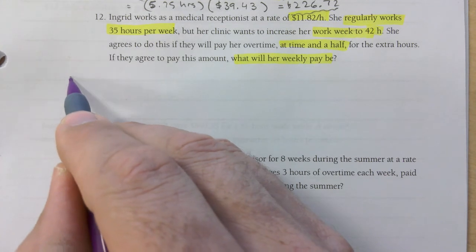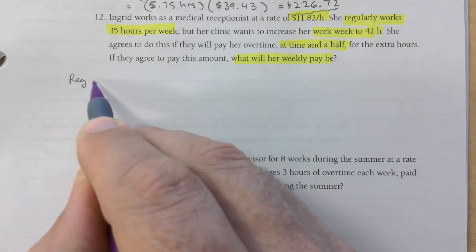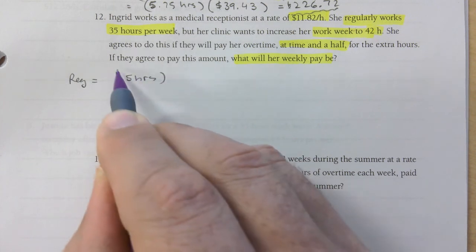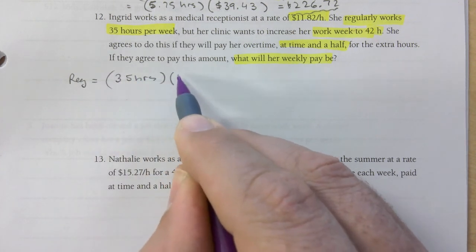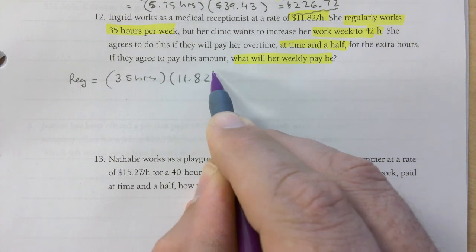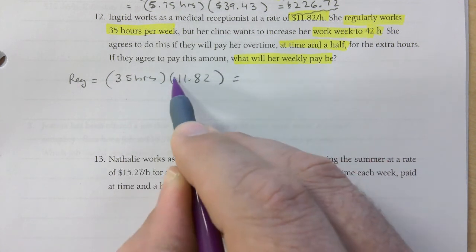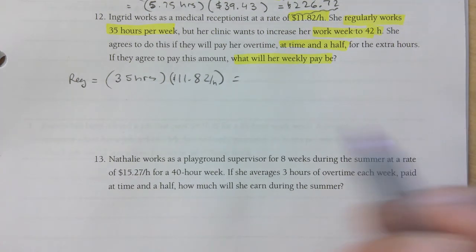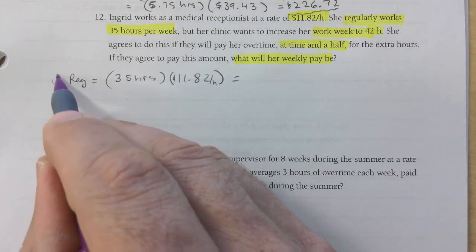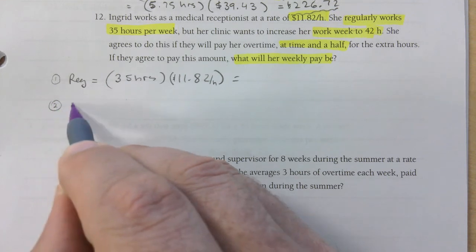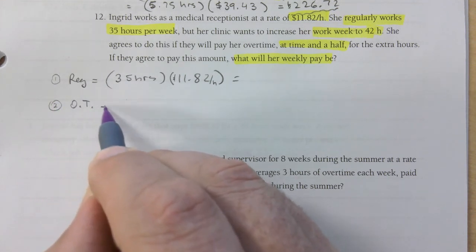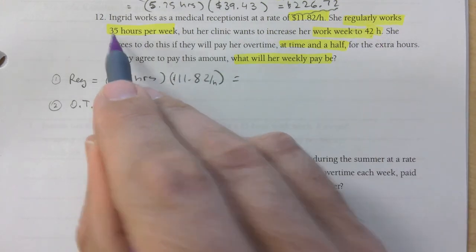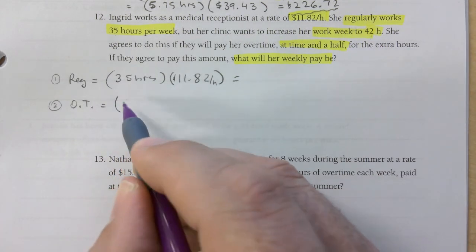So we will go regular. That'd be 35 hours times 11.82. And we'll figure out what that is. So that's the first one. The second one is overtime or extra hours, right? And you're gonna go from 35 to 42.